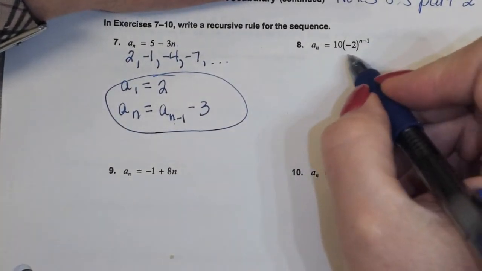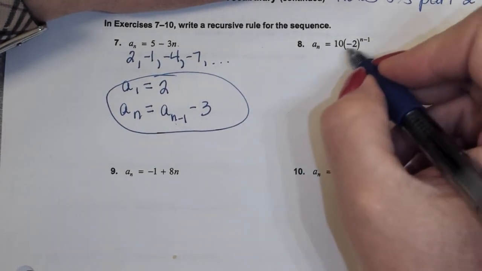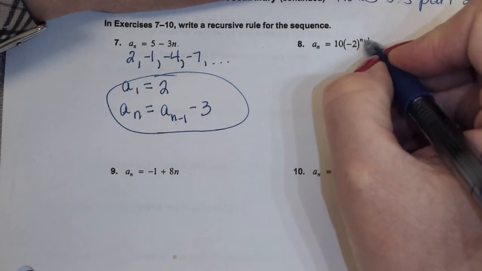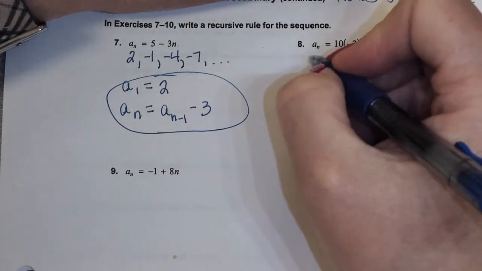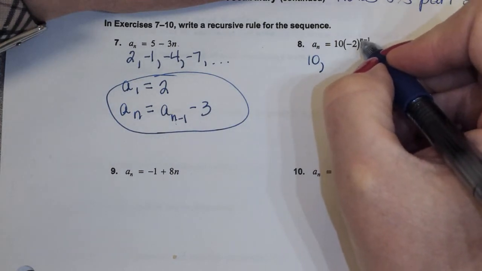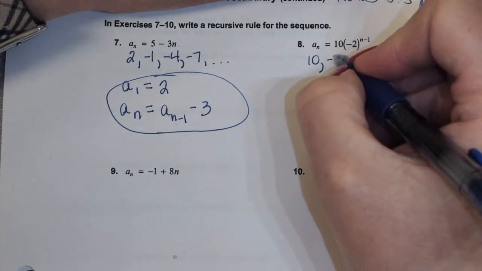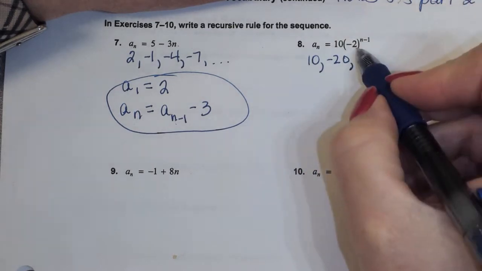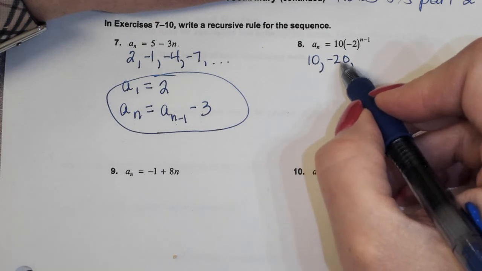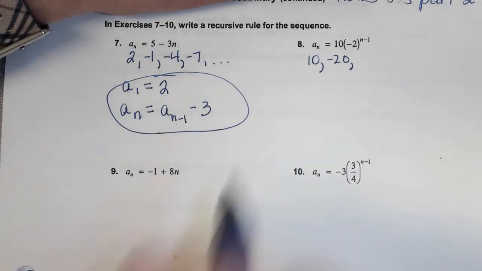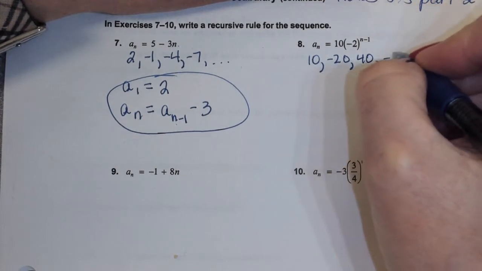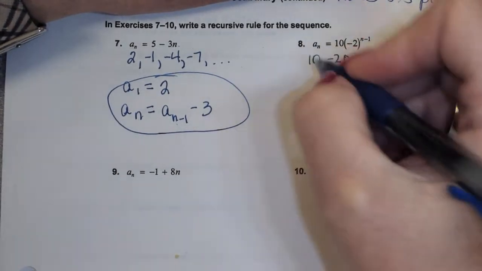All right. So to get the hang of this one, this is a geometric sequence. I might want to write it out. If I plug in 1, anything to the 0 power is 1 times 10 is 10. My next term, I can plug in 2, -2 to the first, so that would be -20. And I can see here that this is actually just giving me a sub 1, and then this is my r value. Multiply by -2 again if you want, and this is our pattern that's developing.